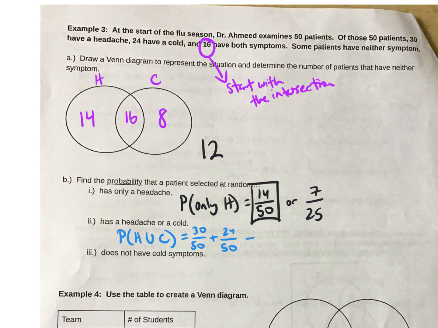And we subtract out the intersection of those because we don't want to count it twice. So minus 16 out of 50. And that leaves us with 38 out of 50 that have either a headache or a cold. Or if you wanted to write it as a percent, it'd be 76.0% for 3 sig figs.